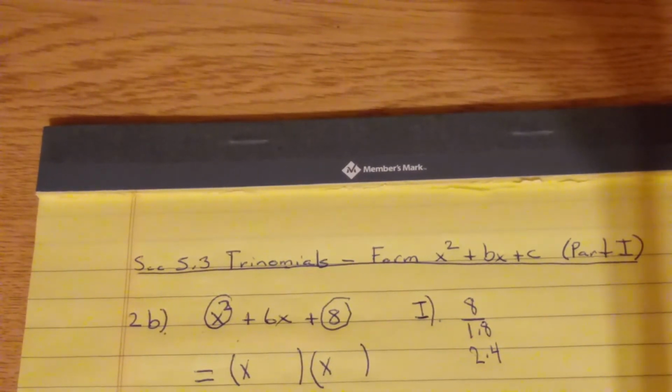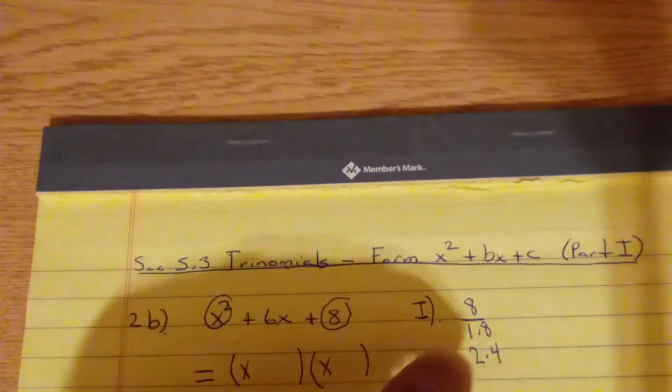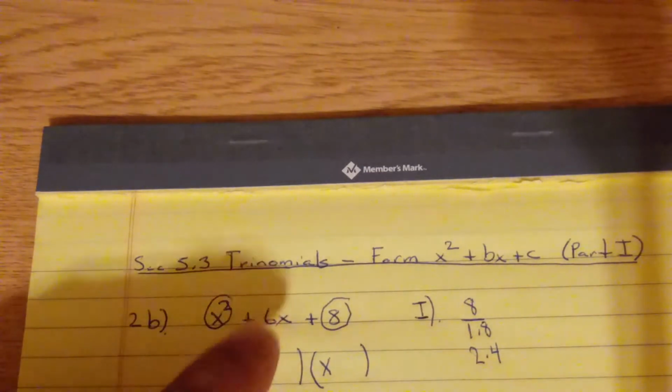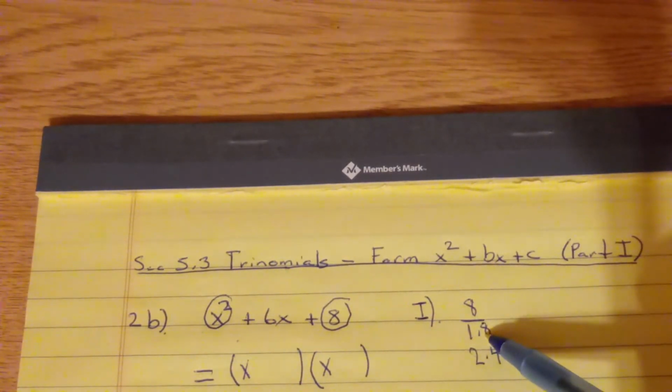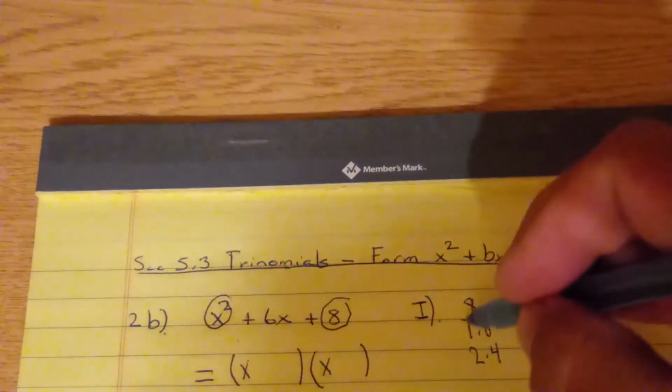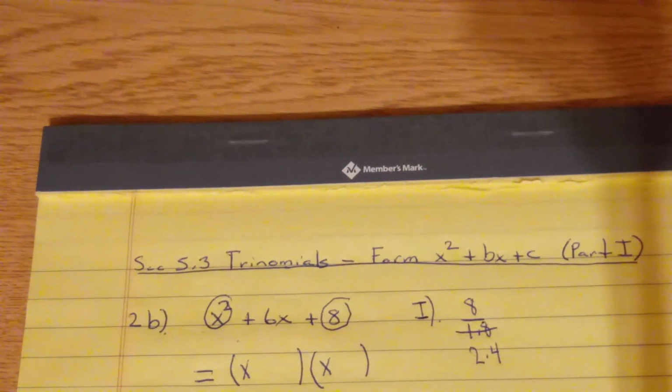Now what you're going to do here is ask, if I were to add or subtract any of these pairs, which one will give me that middle one? In other words, which of these 2 pairs is going to give you that 6? Well, if we add 1 and 8, that gives you a 9. If you subtract them, that gives you a 7. So obviously, this is not going to be the pair that you're going to choose.